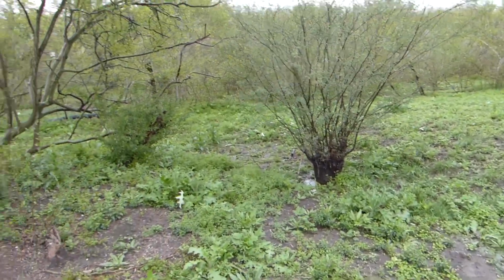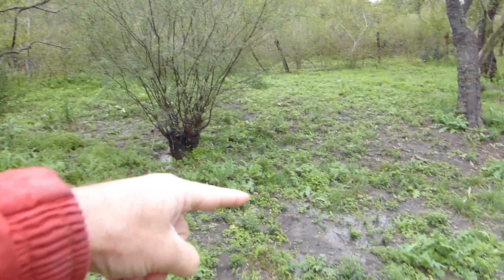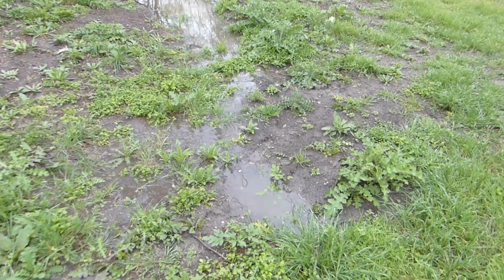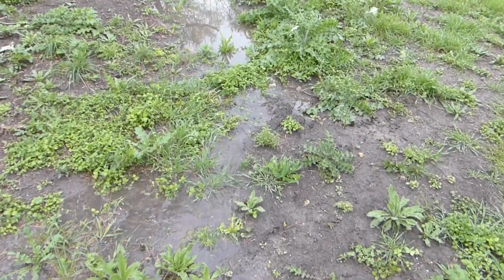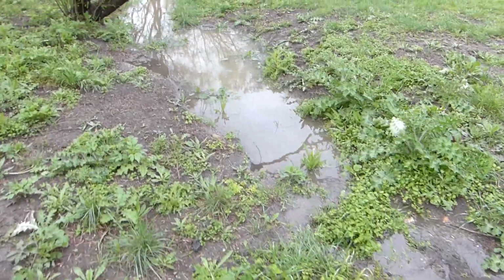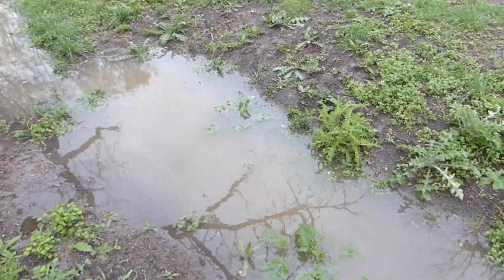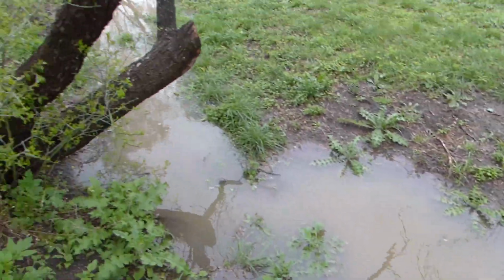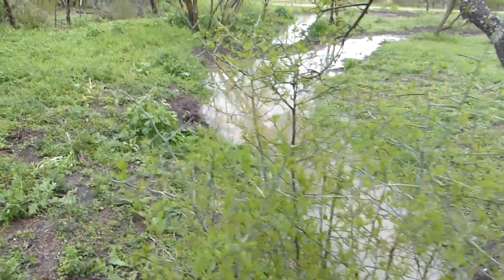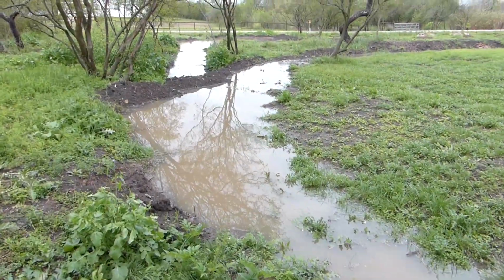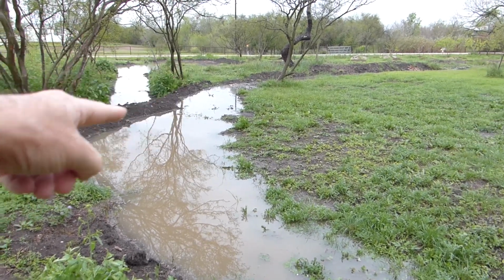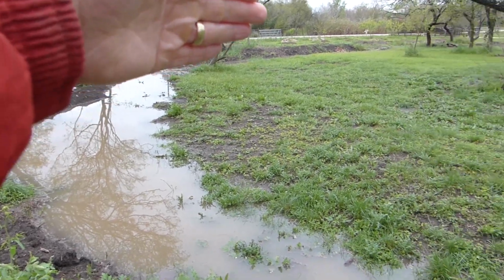We have a little bit of an input from the neighbor's property here, and then it starts to pool up. You can see it running here, and even see some water movement here that is indicating that there's a little spring popping up right there. So this is the first bit. All of this is kind of natural form up to this point where I showed you, and then I put this little dam in here to redirect the water toward my orchard.